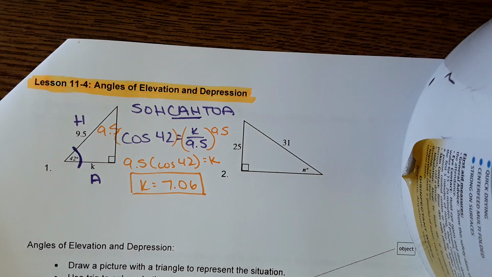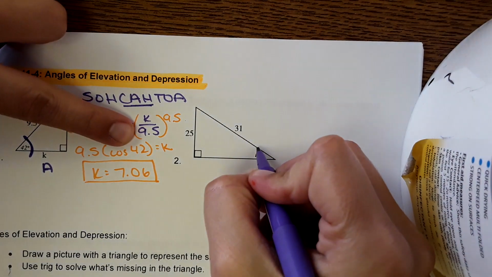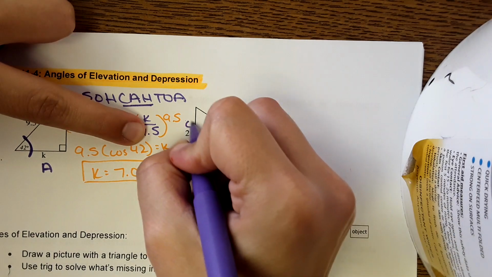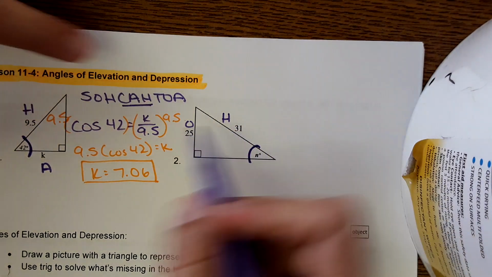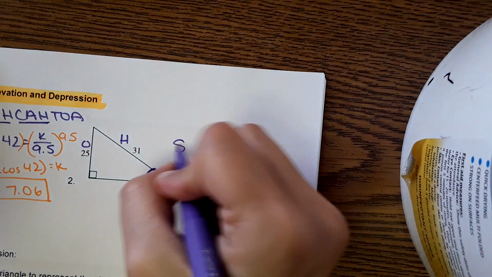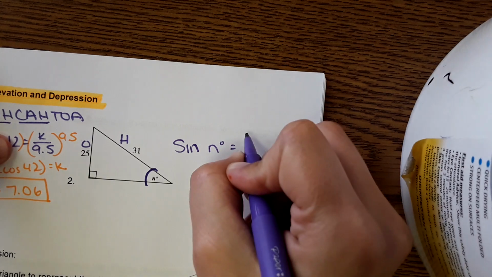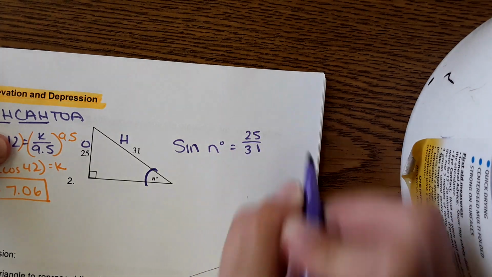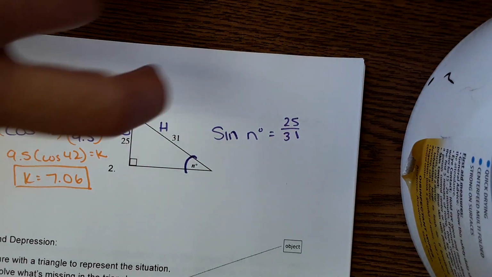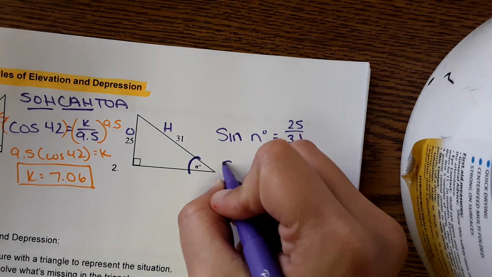Okay. Then this one over here, again, just review, we have our designated angle right here, opposite and hypotenuse. So this time we're going to be using sine. Sine of this angle n degrees is opposite over hypotenuse. On this one, we're solving for the angle measure, so we're going to use inverse sine or second sine on the calculator.